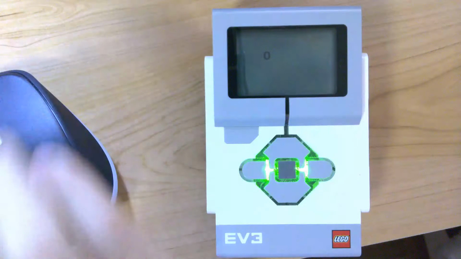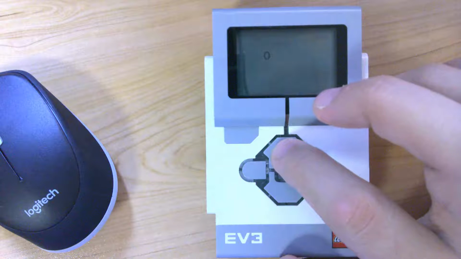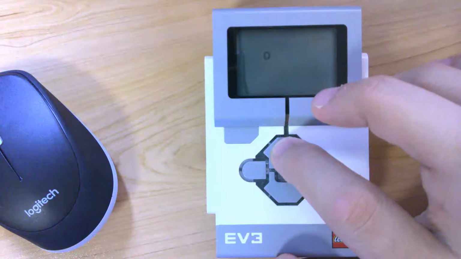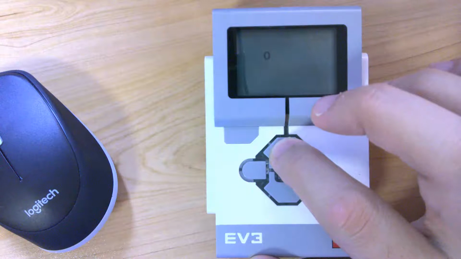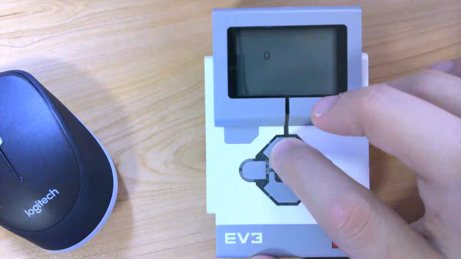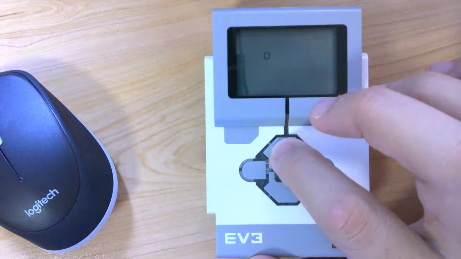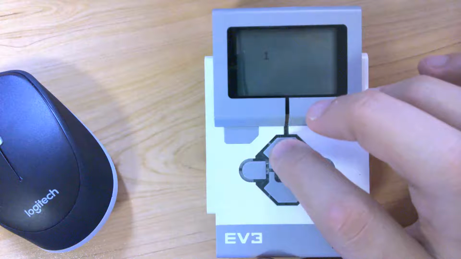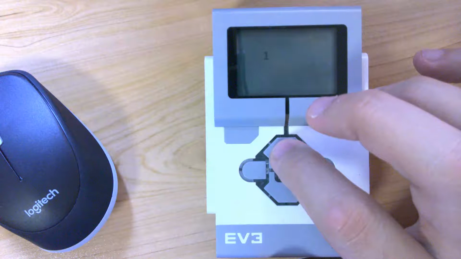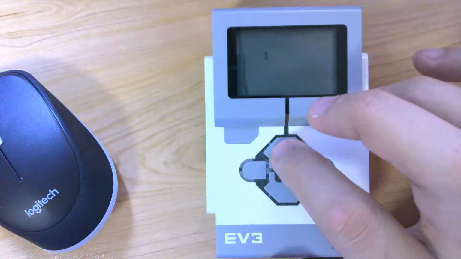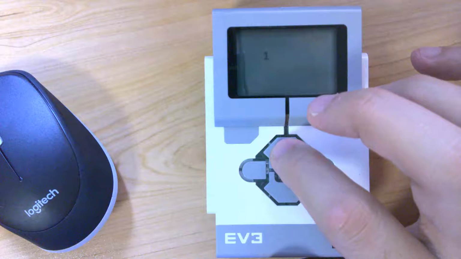Right, now let's watch. If I press down on this up button, you'll notice that the variable, or the display, will increase by 1. Now once I press, this variable increases by 1, it will be stored as a new value into the variable called click.